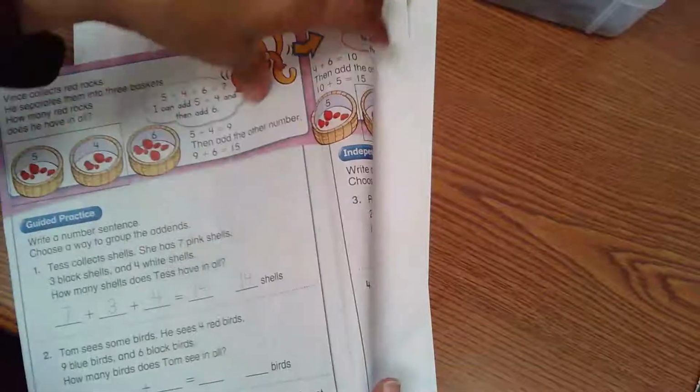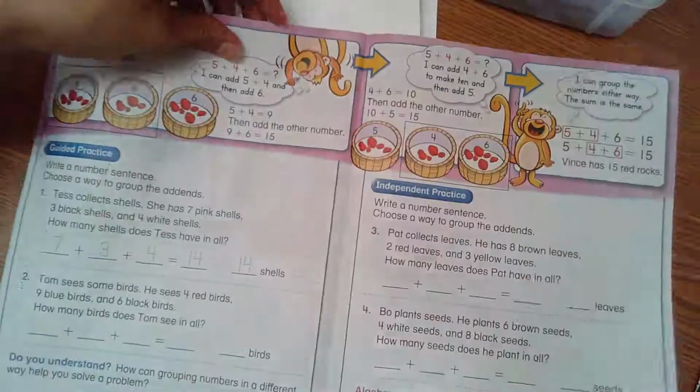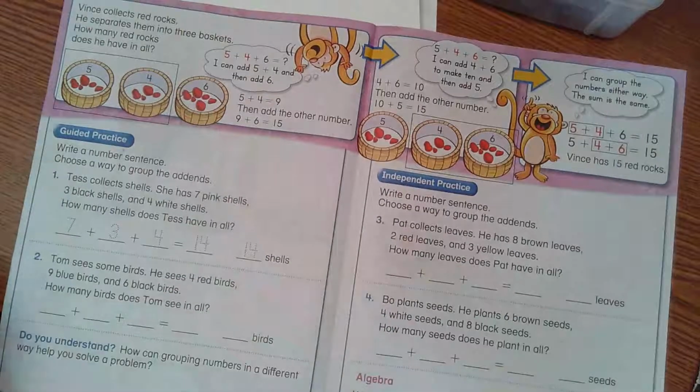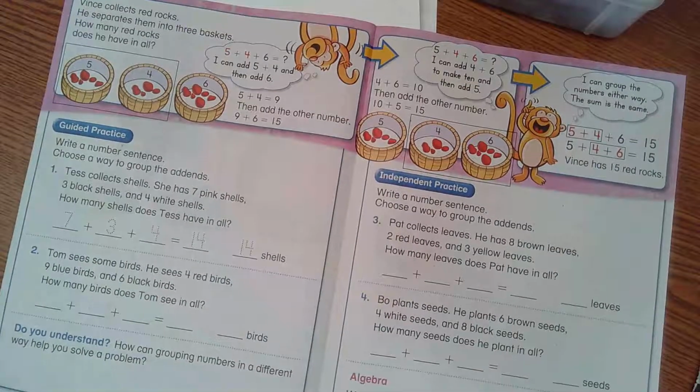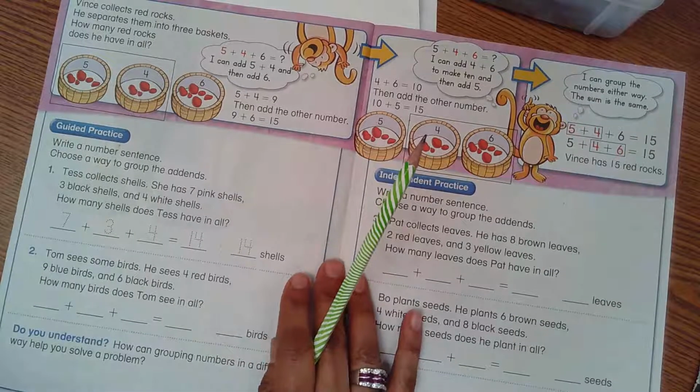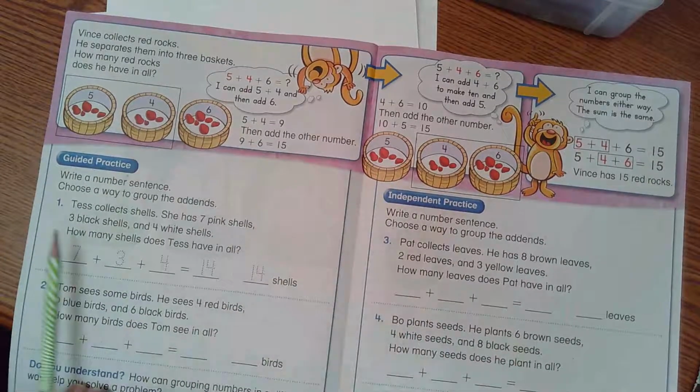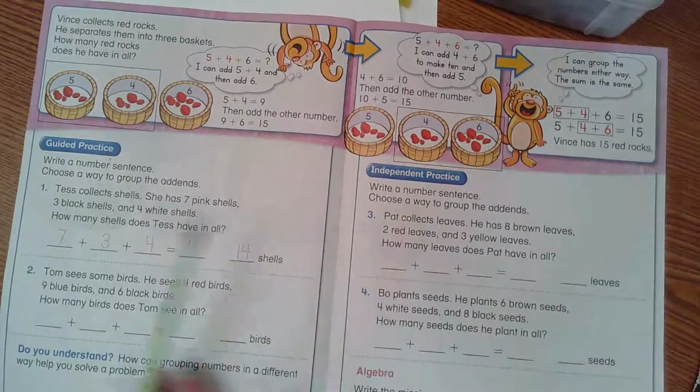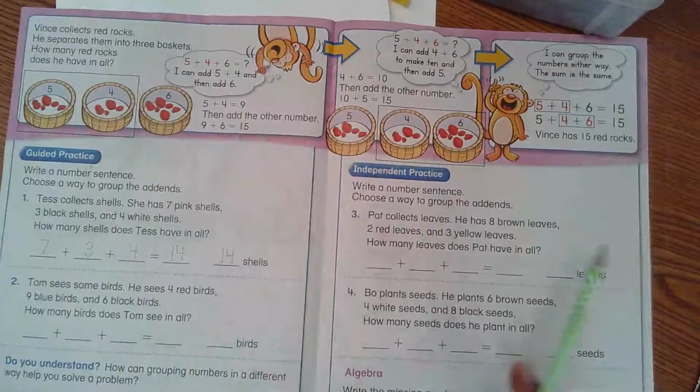Okay, let's read the examples and then do the guided practice. This is not different than the previous lesson, it's just that this is with a story. So we need to read, put our numbers online, and use the plus to add them together.